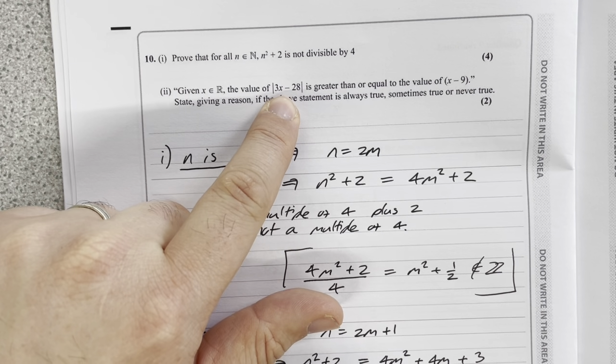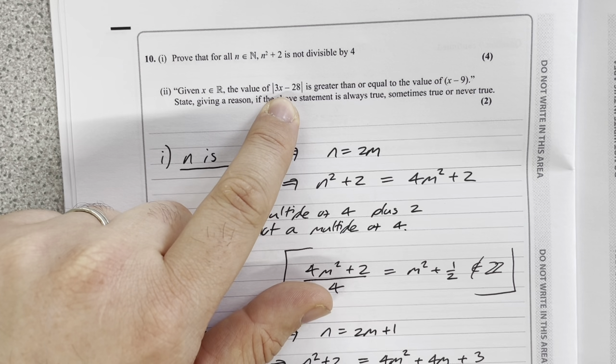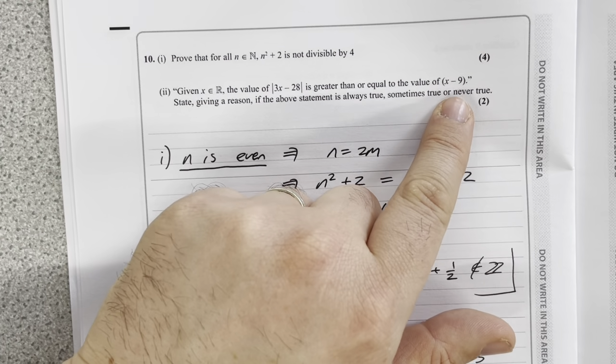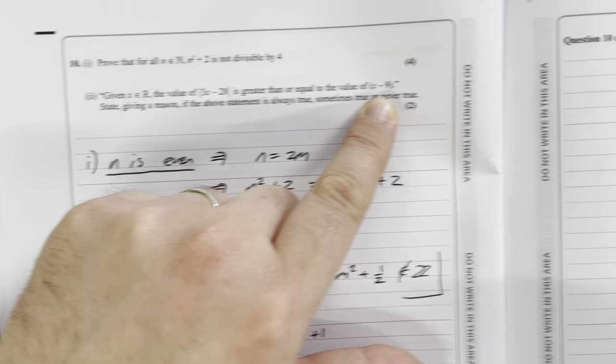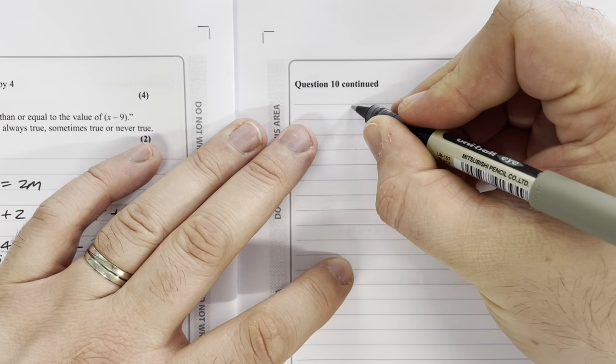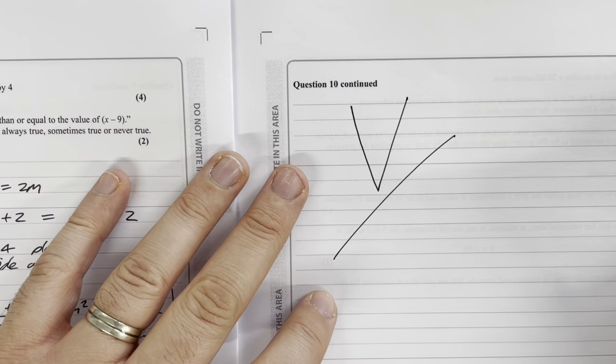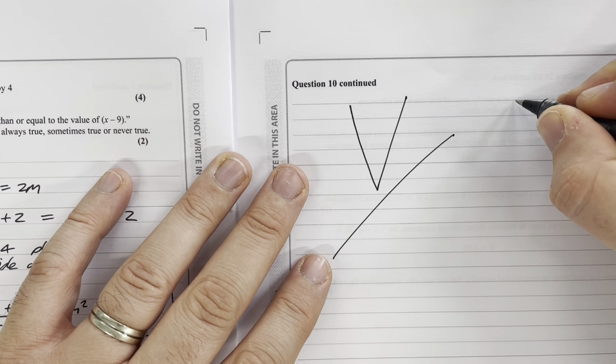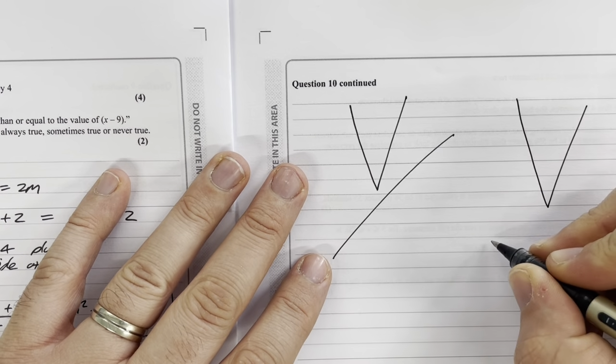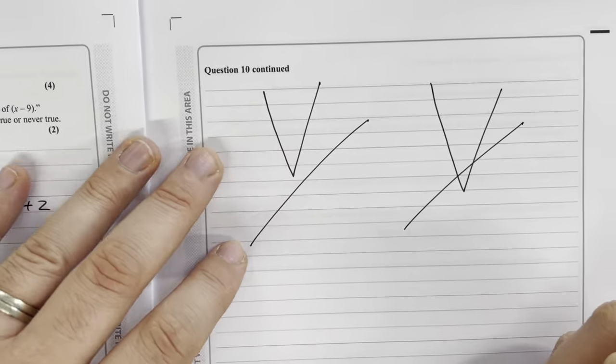Okay, this is going to be a V shape because it's a transformation of the mod graph. And this is a linear graph, which means we've either got that situation, in which case the statement is always true, or we've got this situation, in which case it's sometimes true.